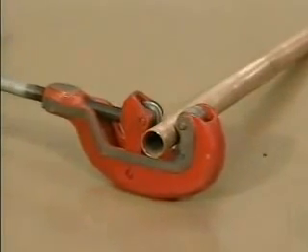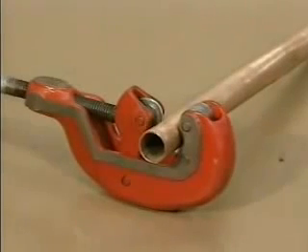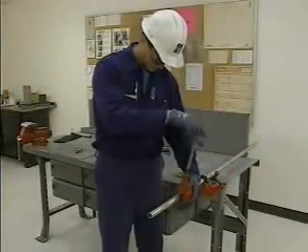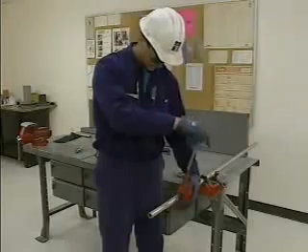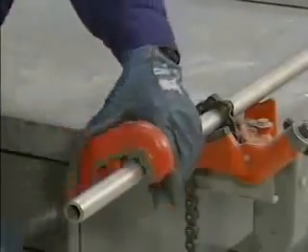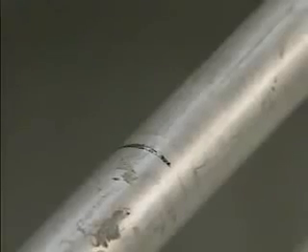First, let's look at pipe cutters. Pipe cutters are devices with rotating cutting wheels that circle around a pipe to cut it. Cuts can be made quickly, smoothly, and accurately with pipe cutters. Pipe cutters rotate around the entire pipe, so they can only be used in areas with enough space to accommodate the complete rotation. To cut pipe with a pipe cutter, first place the cutter over the pipe and align the cutting wheel with the mark where the pipe is to be cut.